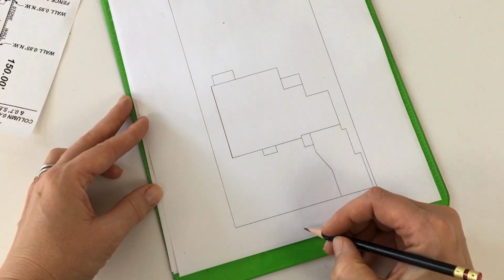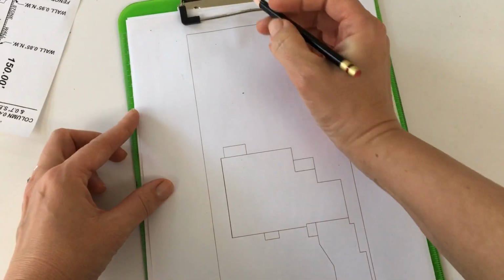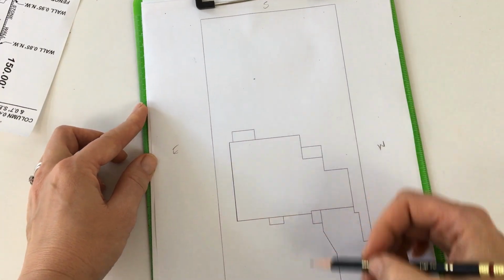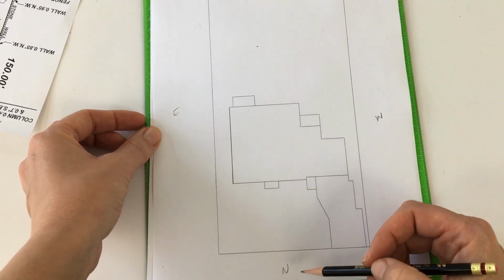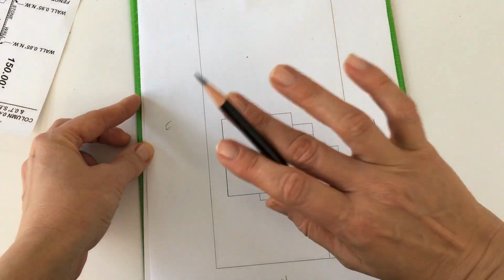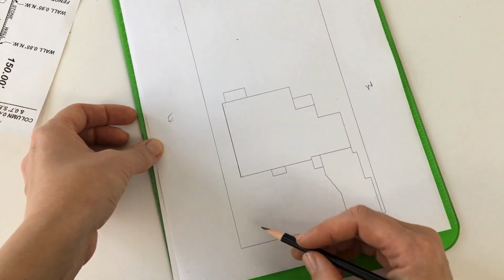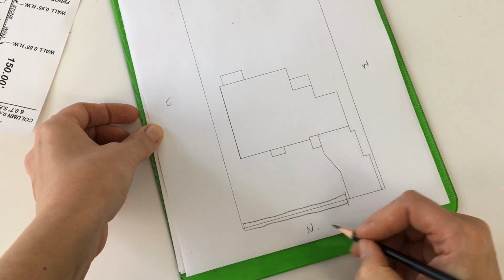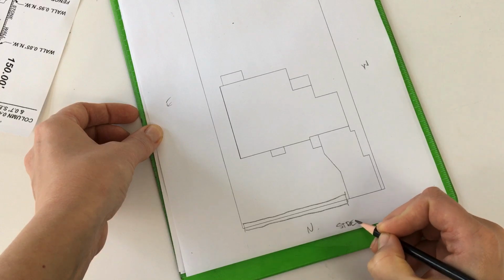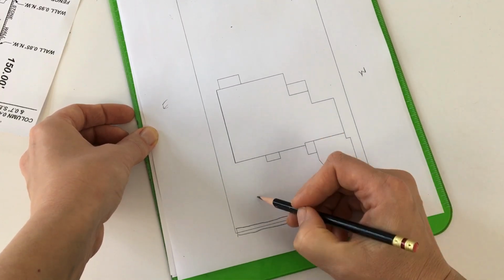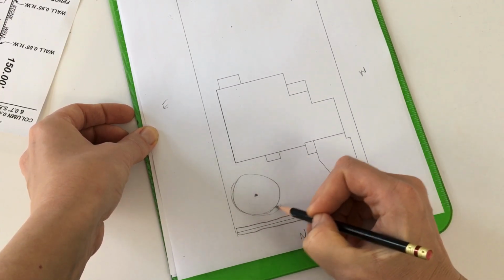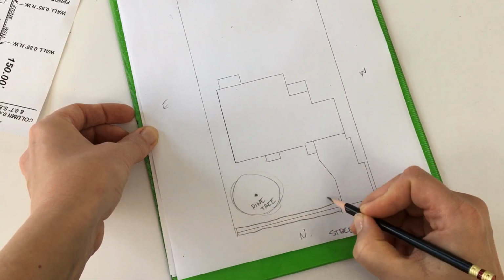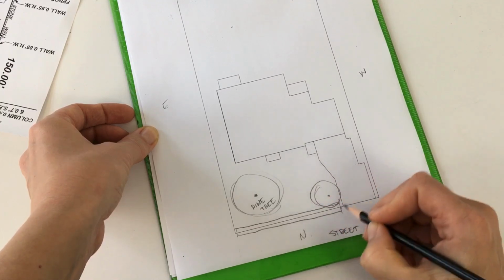So first of all, let's write down our orientation. Let's say this is north, south, west, east. That's very important for your sun and shade study. And normally in professional drawings, north is up, but we're not going to worry about that right now. And let's say we have a brick wall right here, and this is our street. Let's say we have an existing pine tree. There's another redbud tree right here.